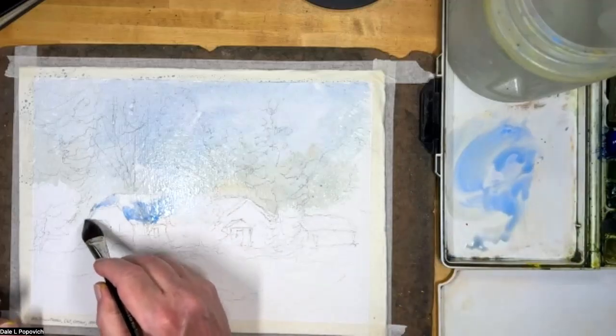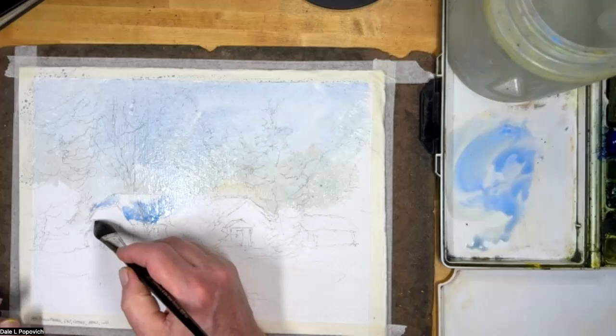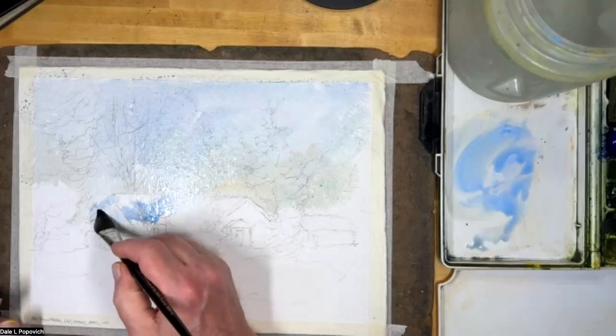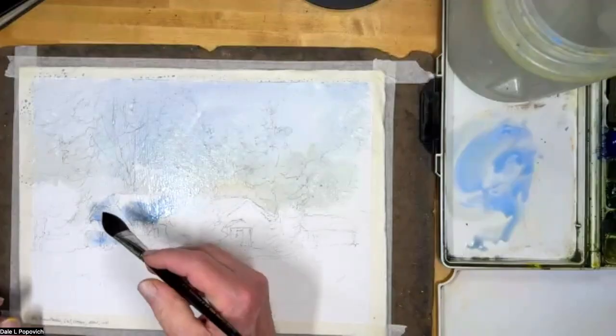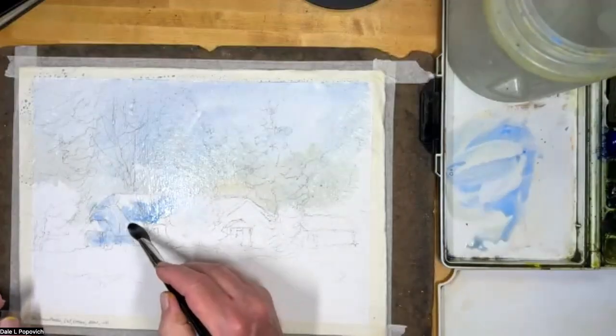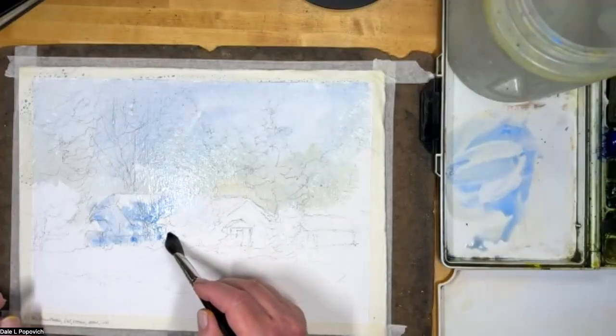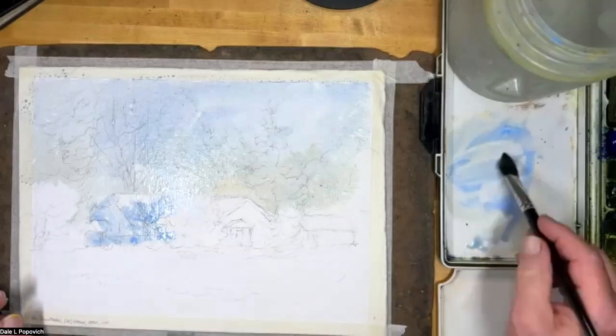And I don't mind if it kind of spreads a little bit, that's fine. I'm going to go right over the shadow part of the house here, because that will work well with glazing across it later on with some of the warm color.